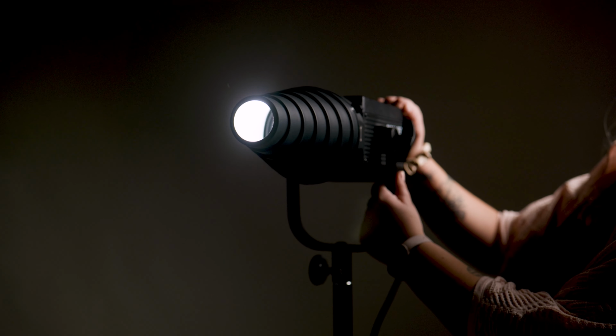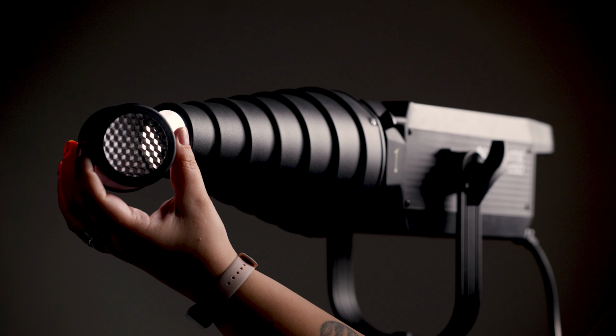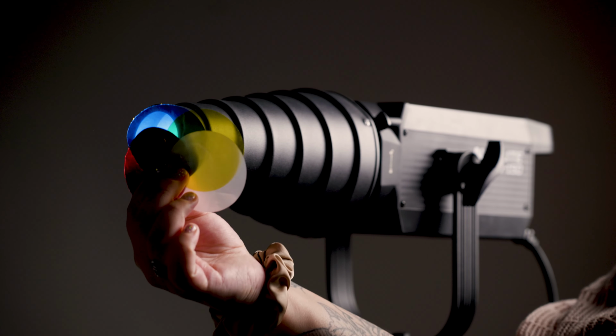So another light modifier that we have is this cute little thing right here, often called a snoot, and its function is to beam a very direct light to illuminate only a very small or specific part of something that you need. This is also why it's most often used for shooting smaller products when we want to light a specific spot. It usually comes with a honeycomb grid that softens the light, and in this case, color filters.